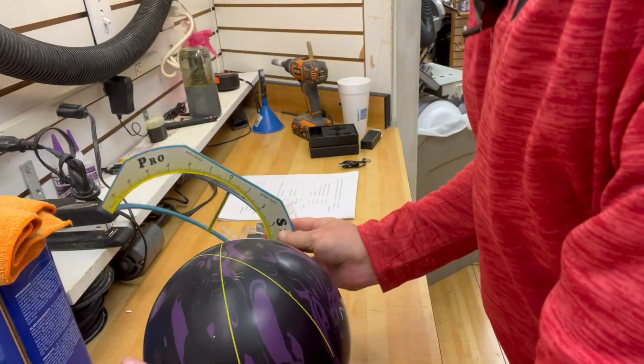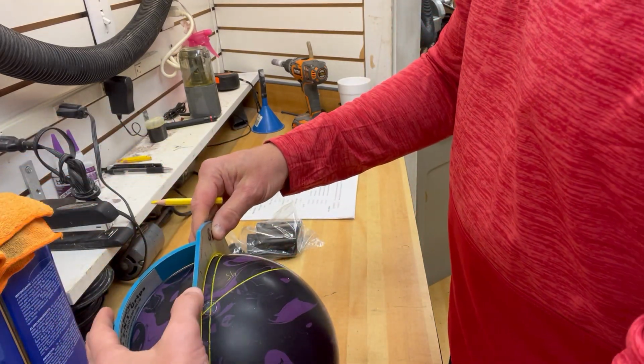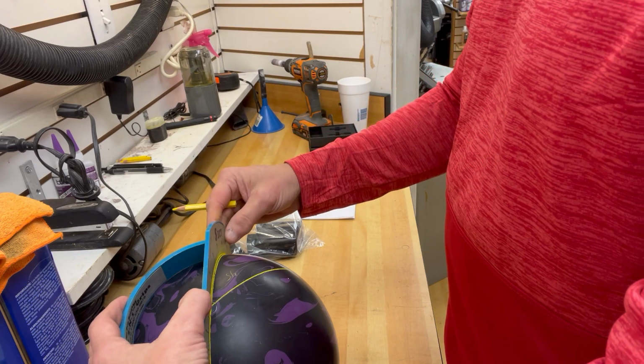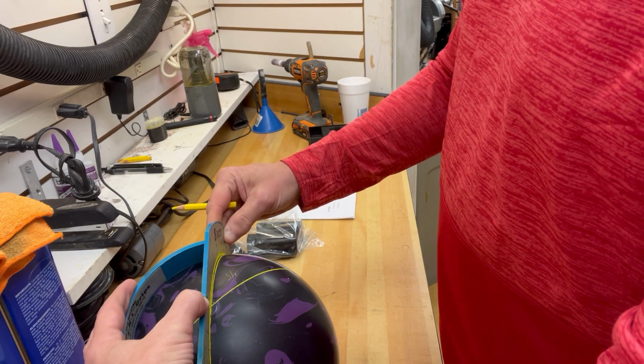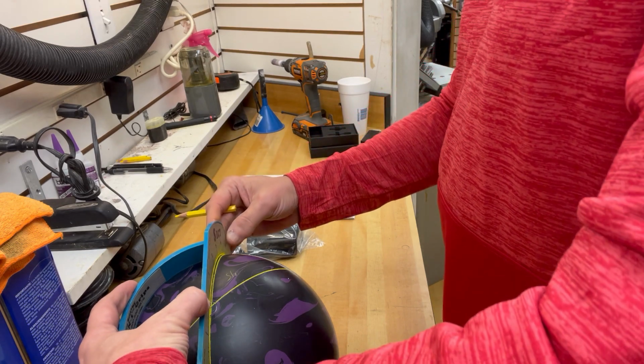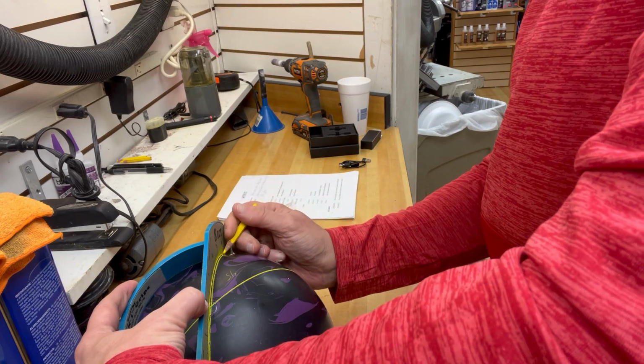So my normal is about 4. I rarely get near 3 and 3/8. I use 4 to 5 inch pins. I like the longer pins. So you put it on the pin once again, down that line that you already drew, and go ahead and mark where the 4 is.